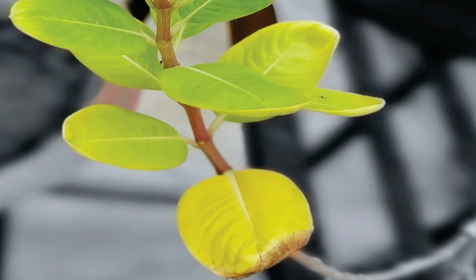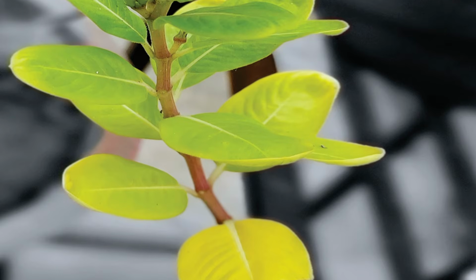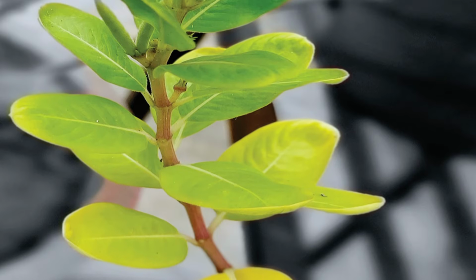The lower leaves will be more chlorotic or faded than their younger ones.